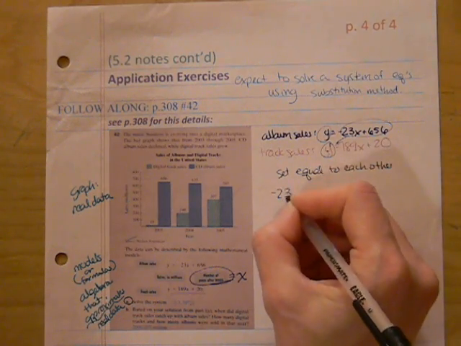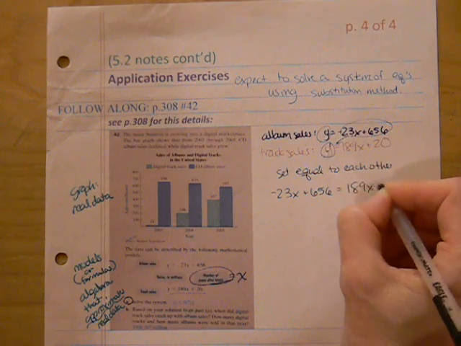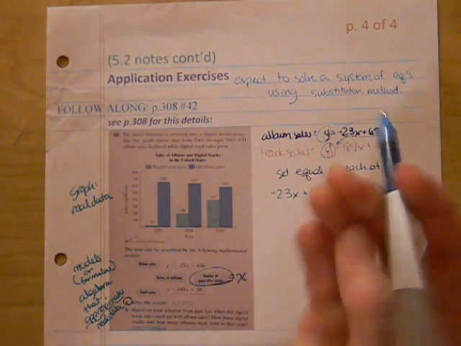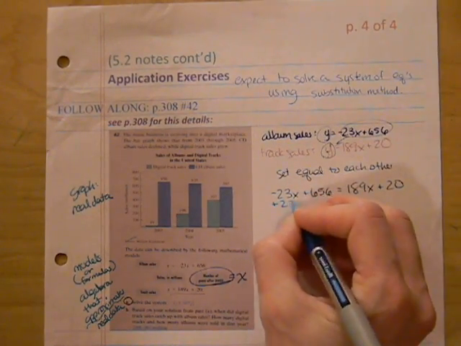So it looks like negative 23x plus 656 is equal to 189x plus 20. Add the 23x to both sides.